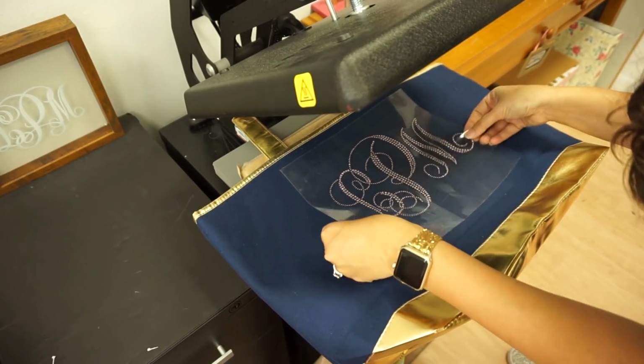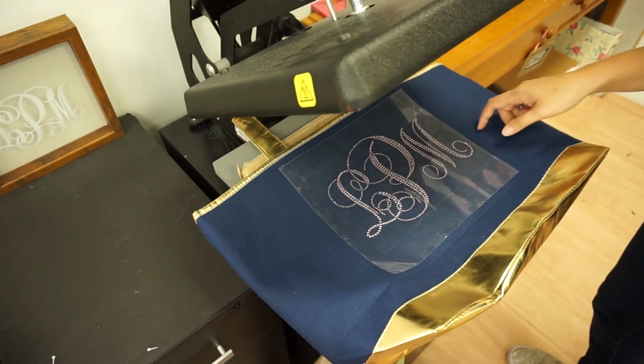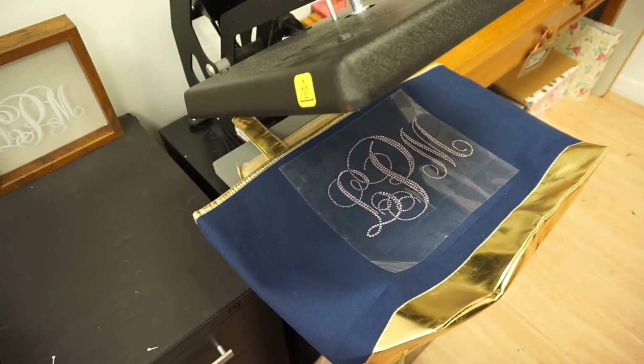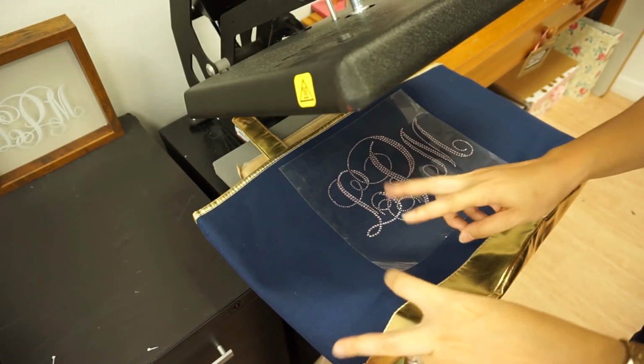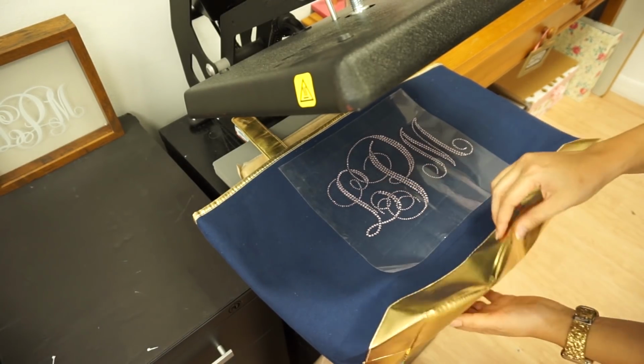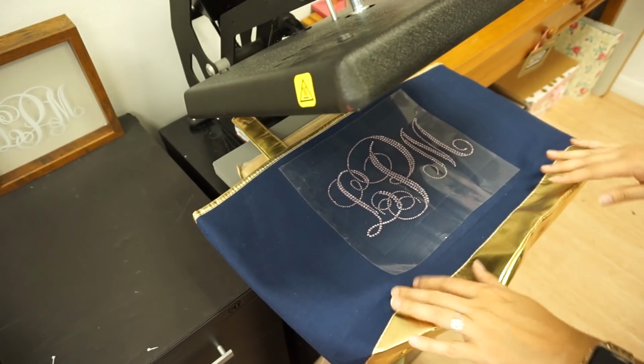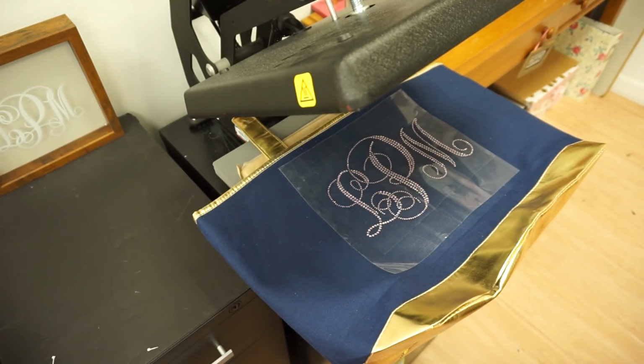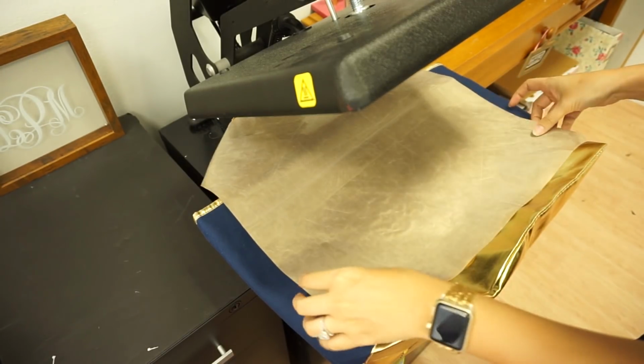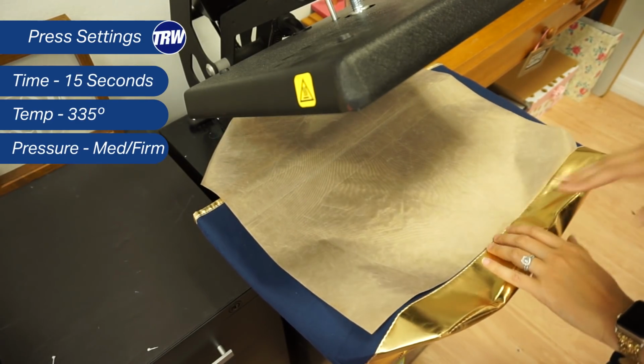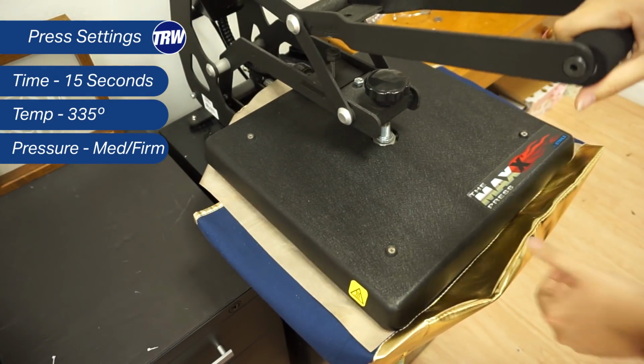So we're all good. One thing with bags I like to keep an eye out for, this has a flat bottom. That means the bottom of the bag is a little bit higher than you think. So I just want to make sure I have this centered and set up well. This bag is like a cotton canvas, so it should be pretty easy to press to. So what I'm going to do is cover it, and I have my heat press set at 335 degrees. I'm just going to go ahead and do that for 15 seconds.